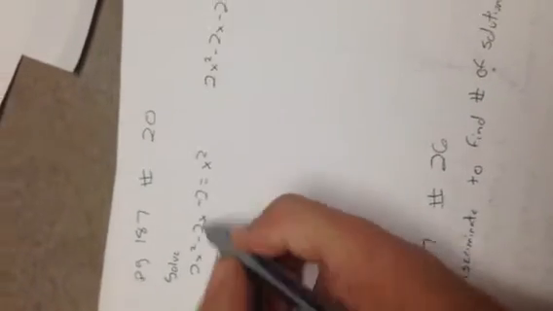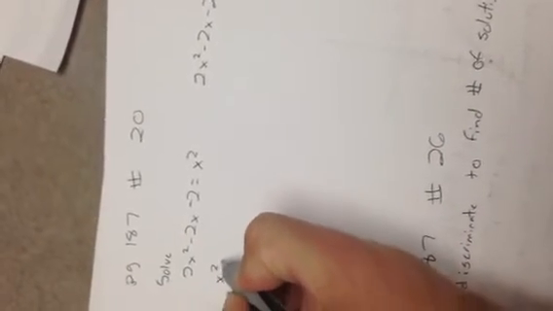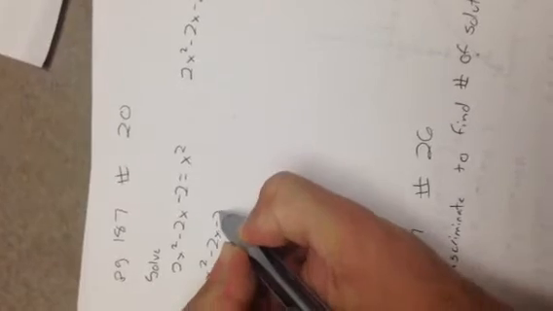0. So we subtract the x squared on both sides. X squared minus 2x minus 2 equals 0. Now, every quadratic we can solve with the quadratic formula. Even if it's imaginary, we'll be able to find our imaginary solutions with it. I think that's the best way to go here.